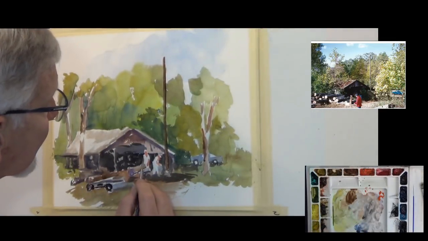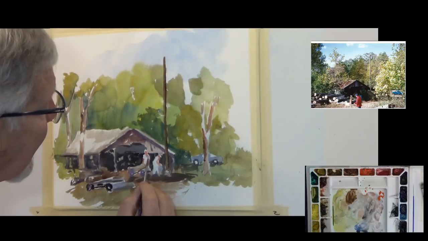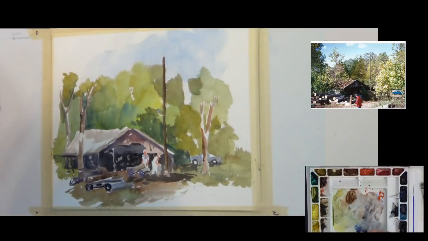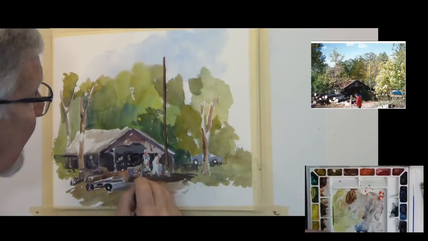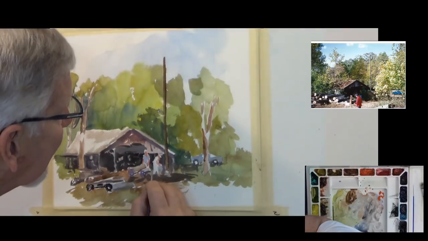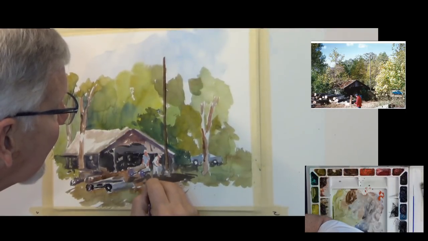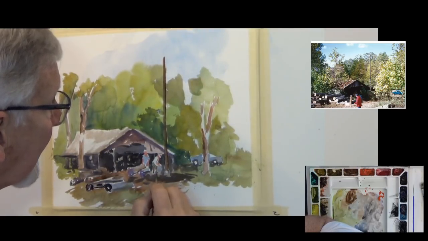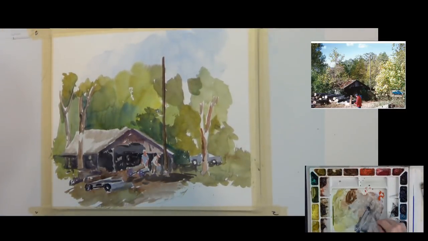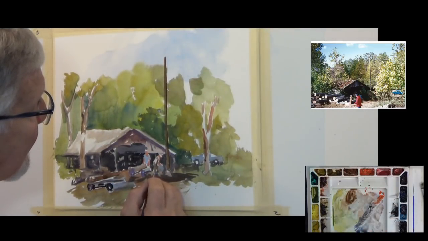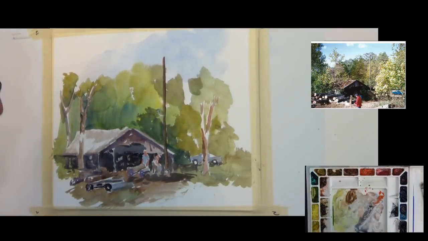First I want to put a little blue shirt on this guy. Leave his shoulders white paper. Like that. This guy, I'll put some dark trousers on him. That, maybe let's give him a reddish brown shirt. I don't like that. I want some blue in there.